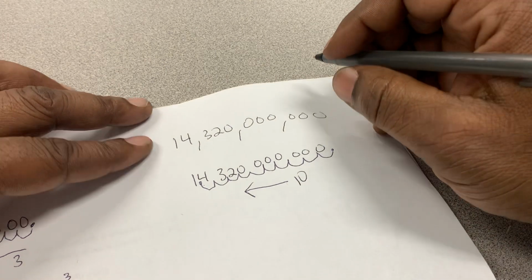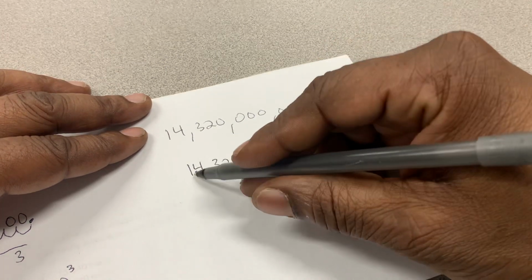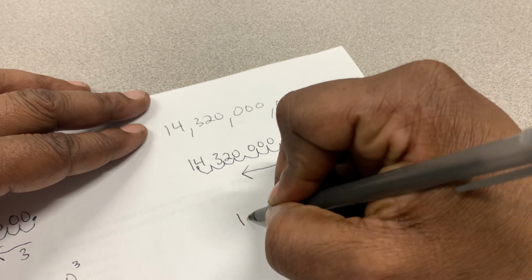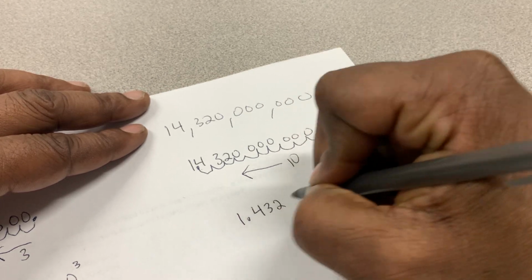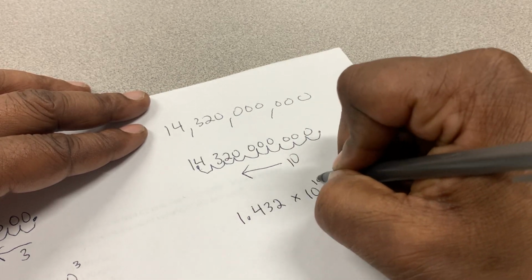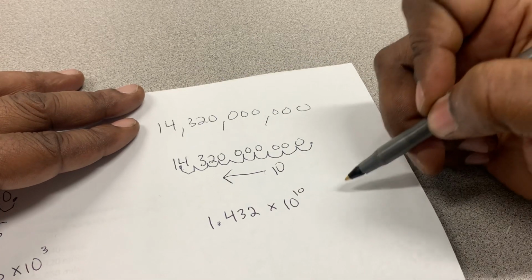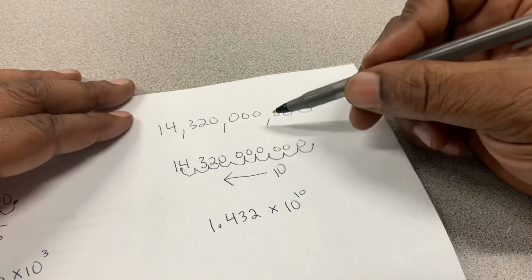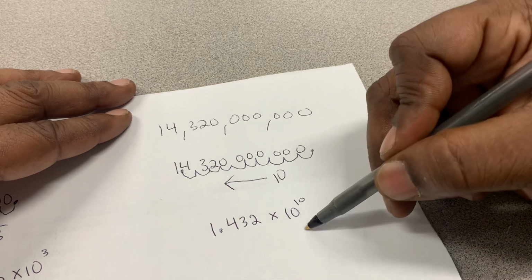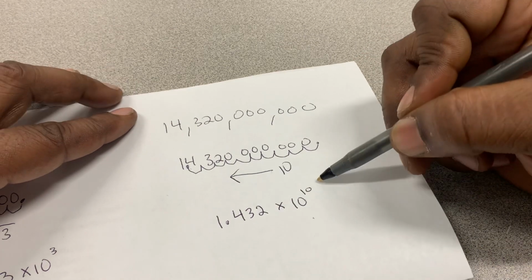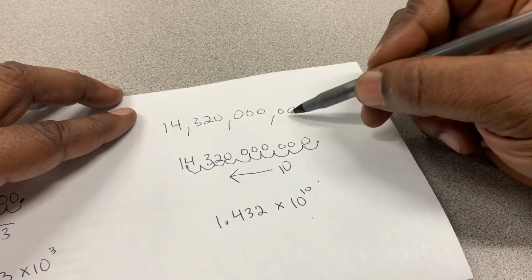So that's going to be 10. So how would I write this answer? I'm just going to use just the non-zero numbers. 1.432 times 10 to the 10. And that's going to be the scientific notation. And that's how you create your answer from standard notation to scientific notation. You see, now this is positive. That means this is a bigger number here.